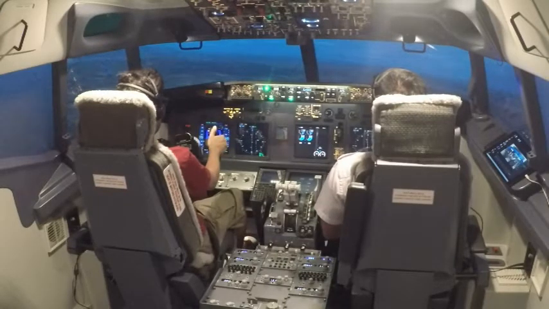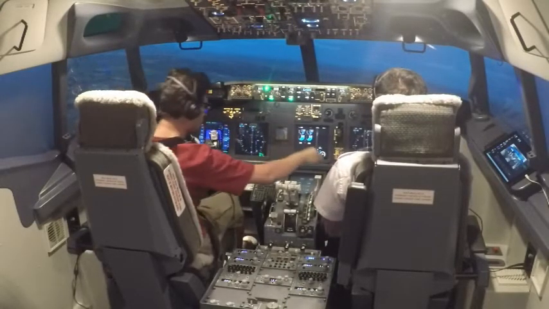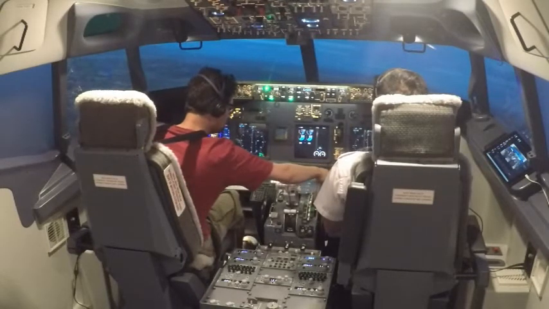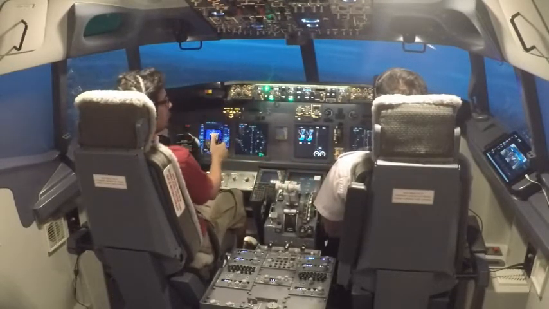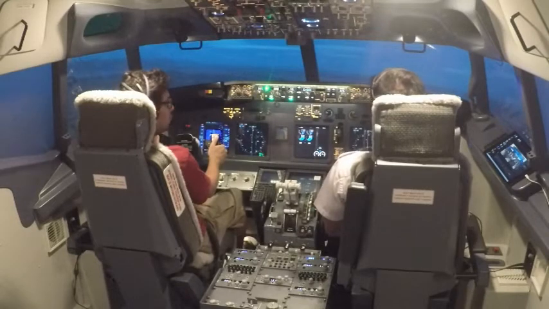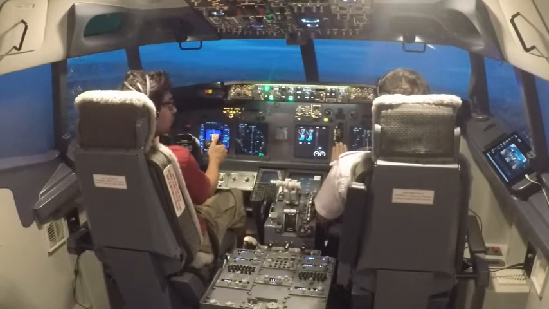Okay, we're gonna slow down the aircraft now. Can you put the flaps to number 1? Alright, so Captain, the first landing will be a touch and go, which means we're just gonna touch and then straight away take off.